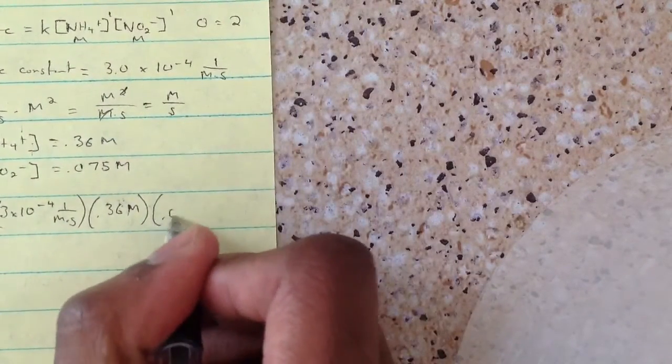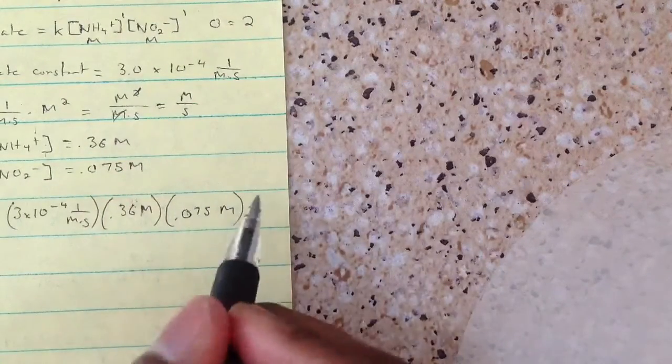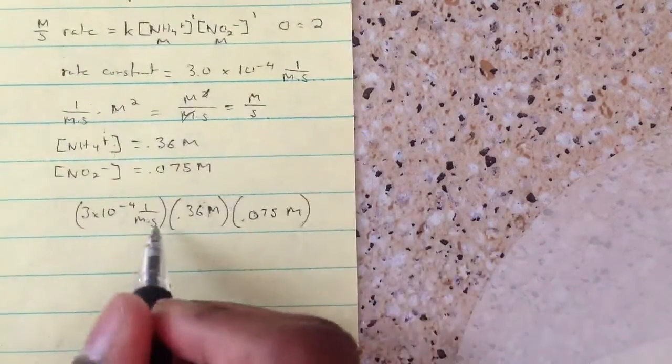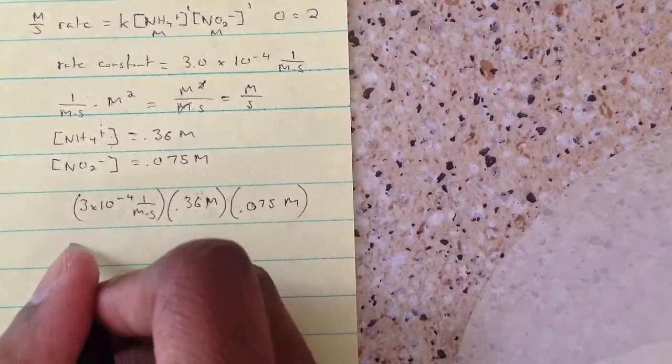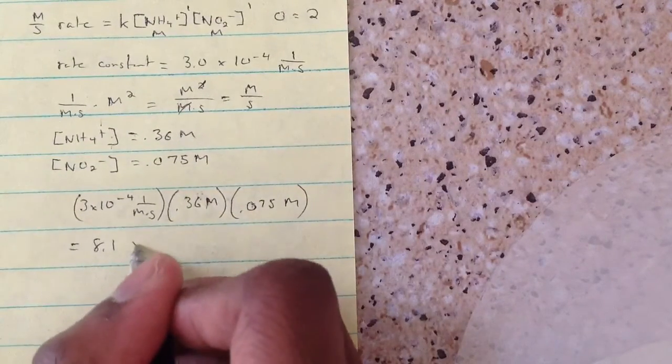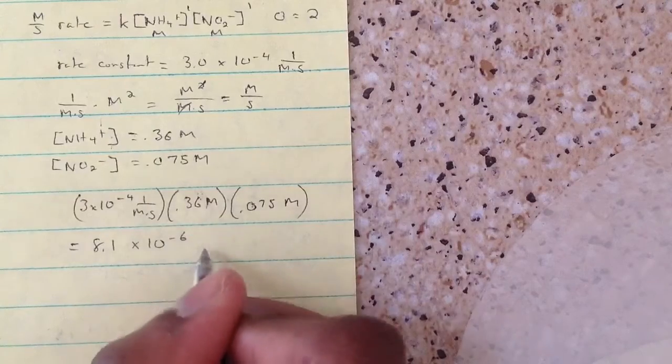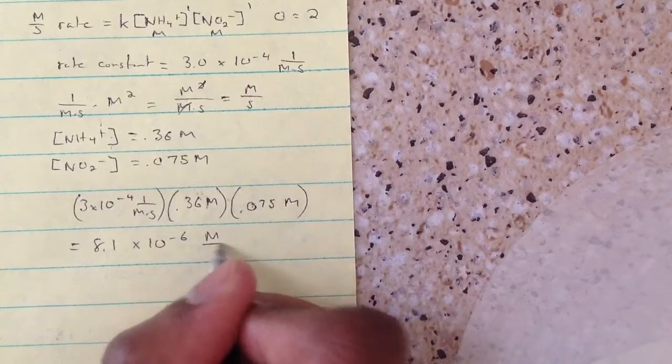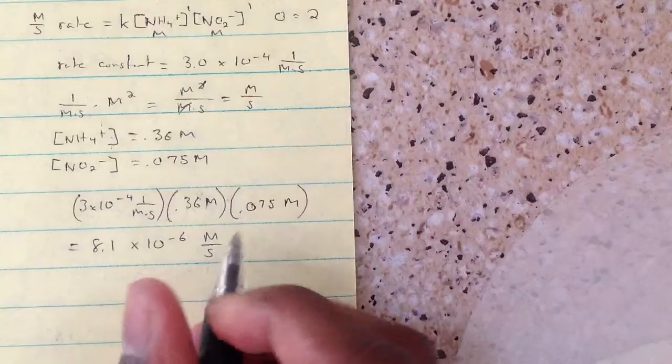And then 0.075. Once again, look at the order, see if you need to put it to an exponent, and you don't. So you multiply all this out, and it actually equals 8.1 times 10 to the negative sixth. And then the units would be molarity over seconds, because that's rate.